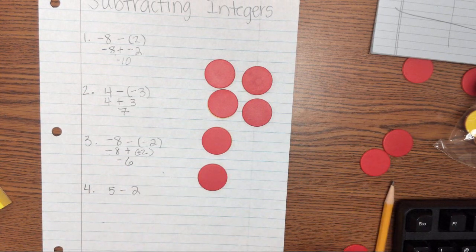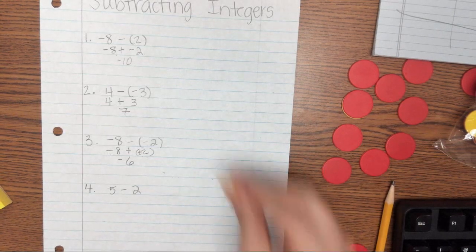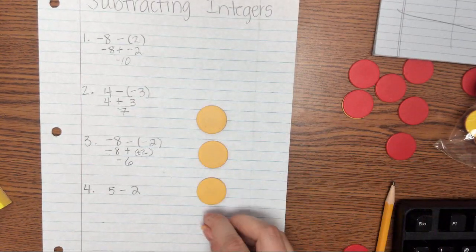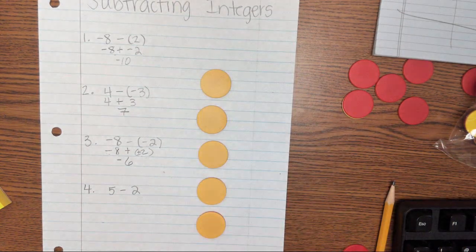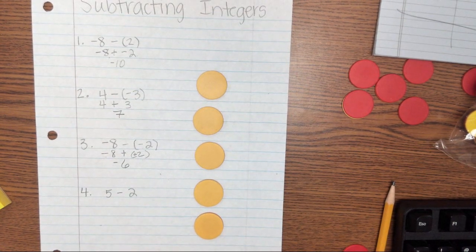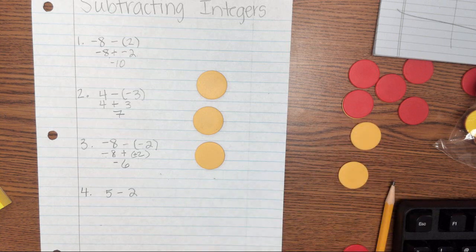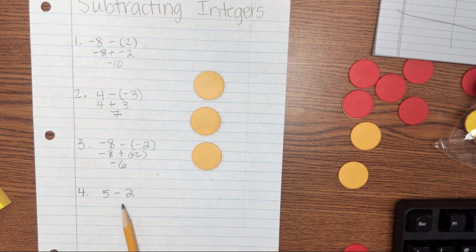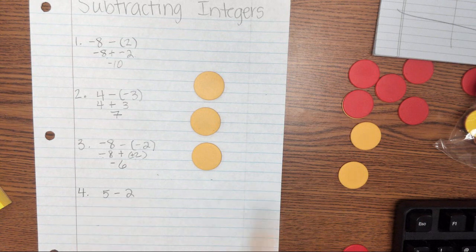All right, last one. Start with +5. Now we're going to take away 2 positives. Do I have 2 positives to take away? Yes, I do. And I'm left with +3. I'm going to go ahead and still do the rule for this one, even though I know you all know what 5 minus 2 is. But I'm going to show you that this rule also works.